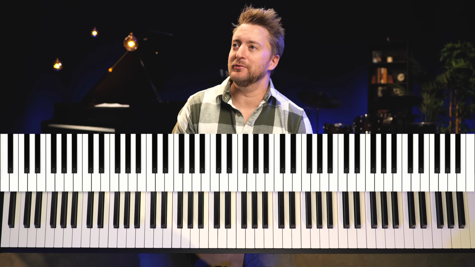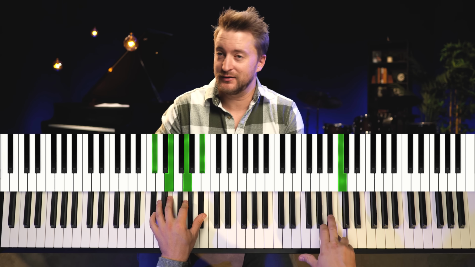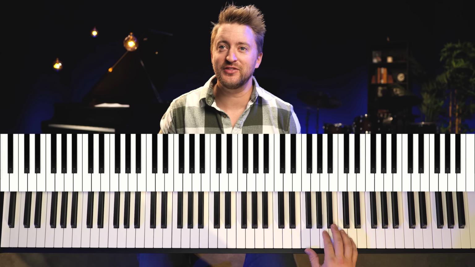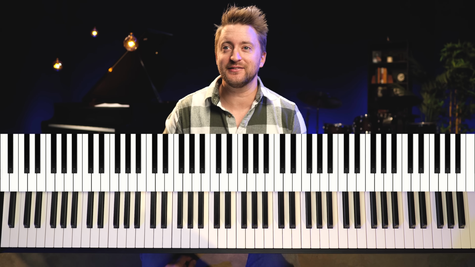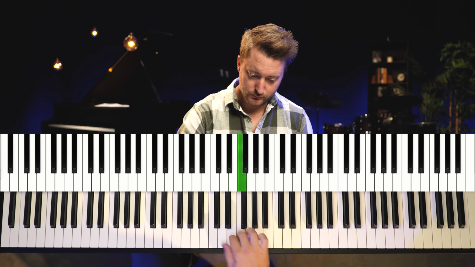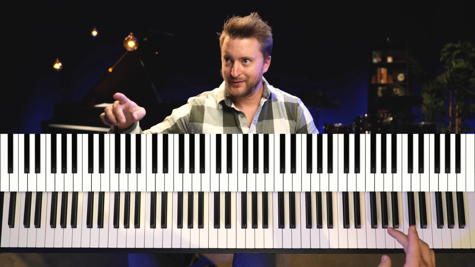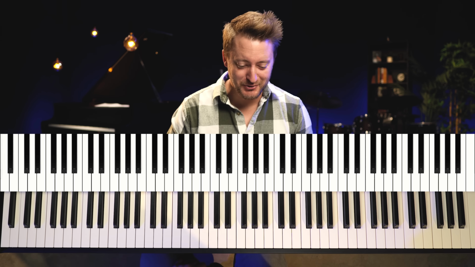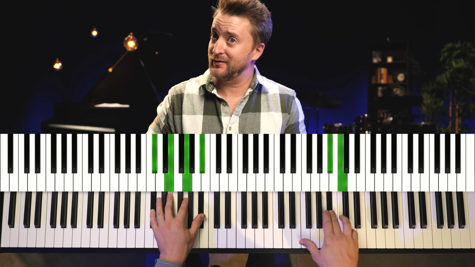So this, oh, that's actually really interesting now that I'm looking at it this way. I'll tell you why in a second. So this is like a C sharp diminished, right? And then we get this kind of cadenza in a way, almost like it's Franz Liszt or something. That is so sick.